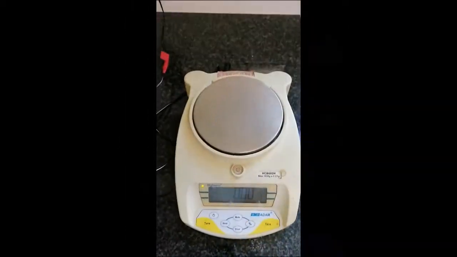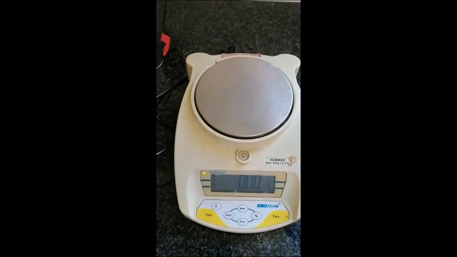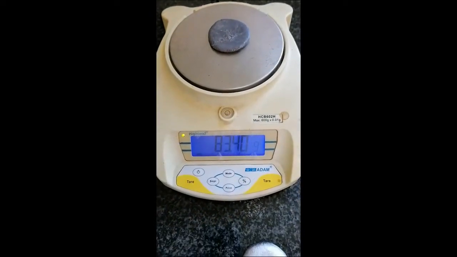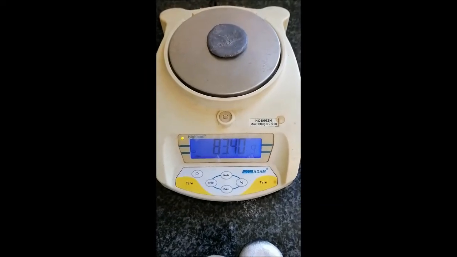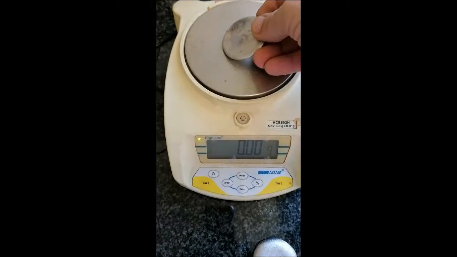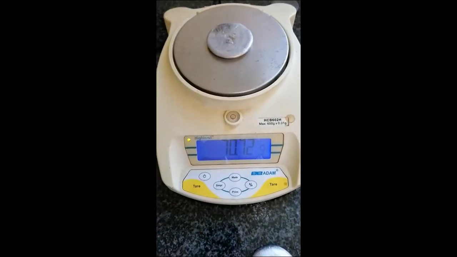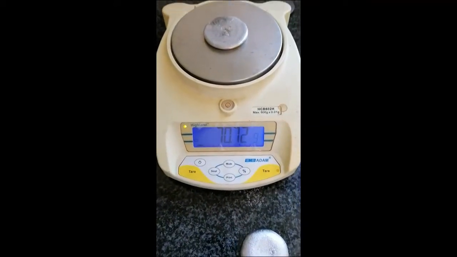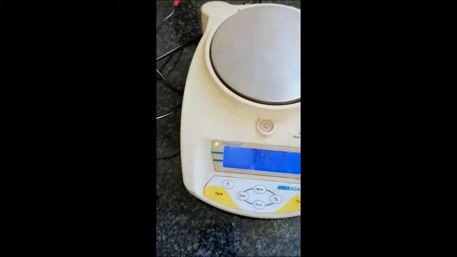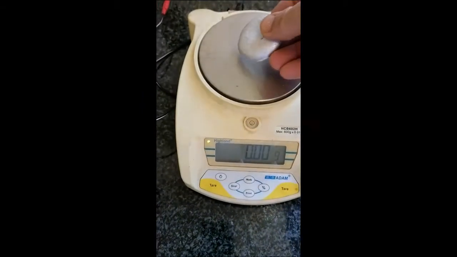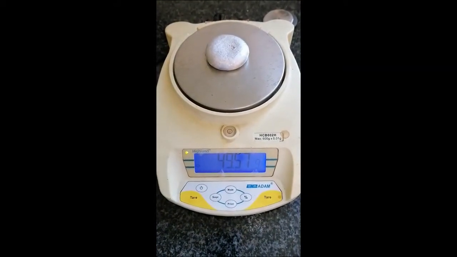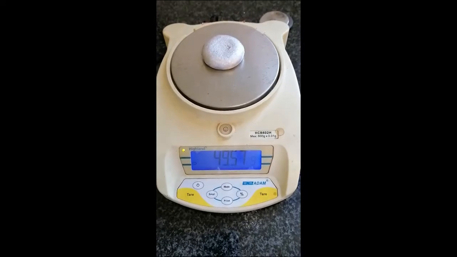So first we'll measure the mass of each sample of metal. First the lead, 83.4 grams. Then the tin, 70.72 grams. And then the aluminium, 49.57 grams.